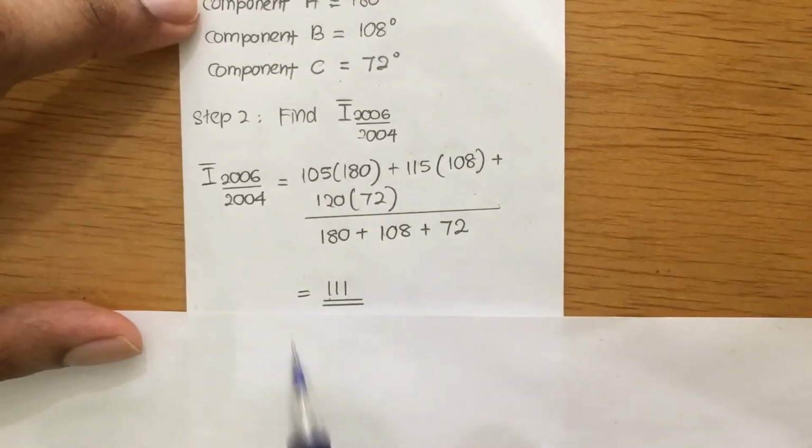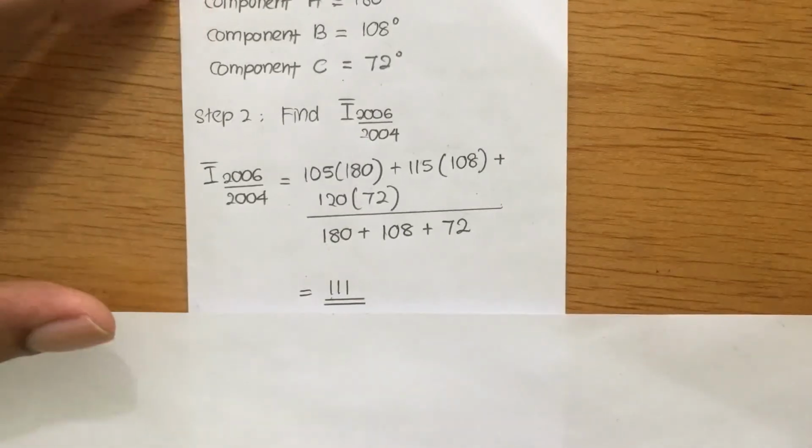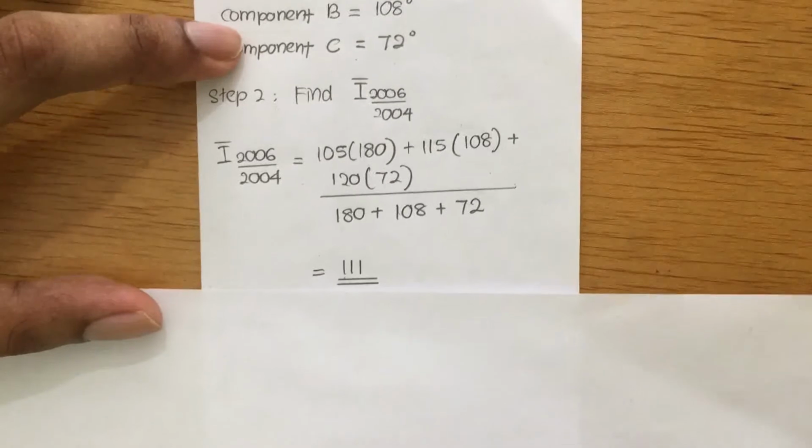Okay, this is for question part B, guys. Question part A and part B are quite straightforward, so you can solve them easily. So let us proceed to question part C now.